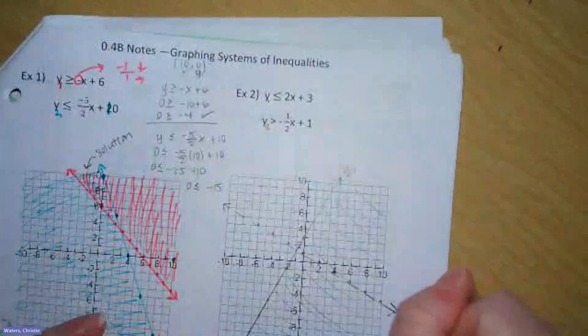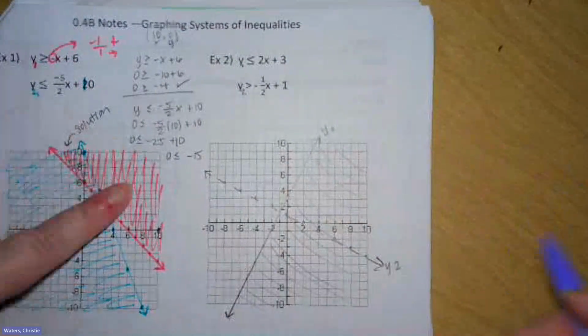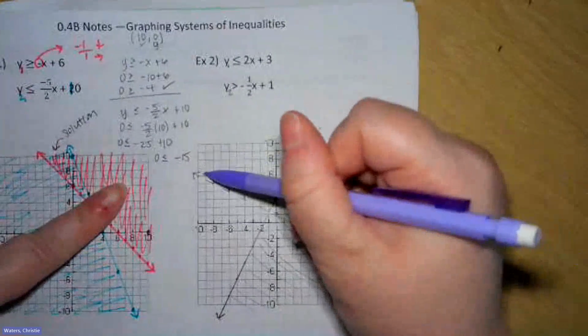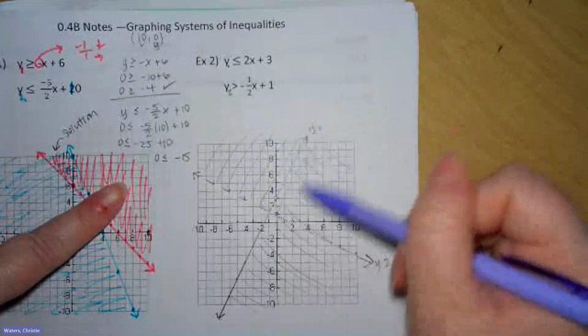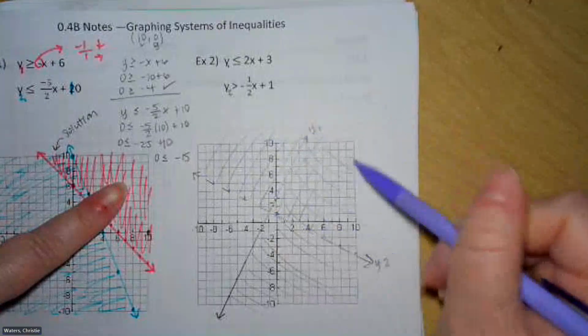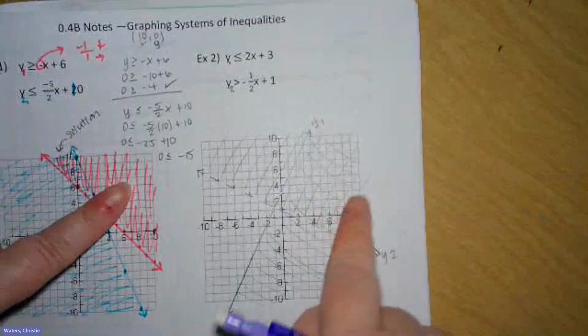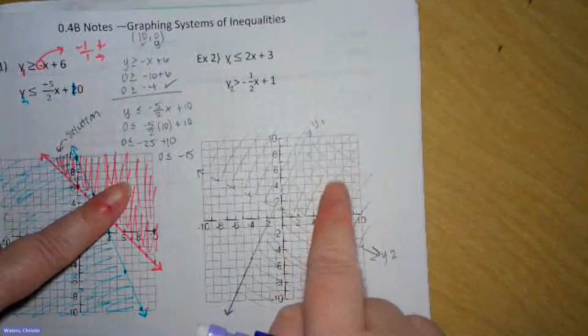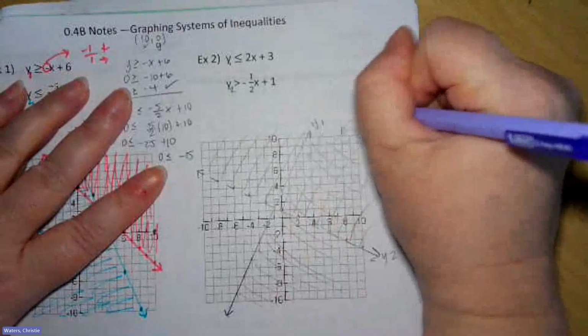Label this one. This is y2. And it's greater than, so I'm going above. So here's what you do if you're only using pencil, is you make the shading crisscross. So when I do this one, there we go. So this area that crisscrosses, that is your solution space. So my solution is right here.